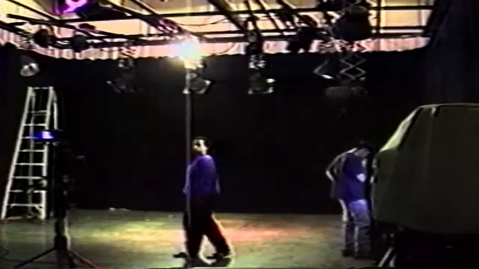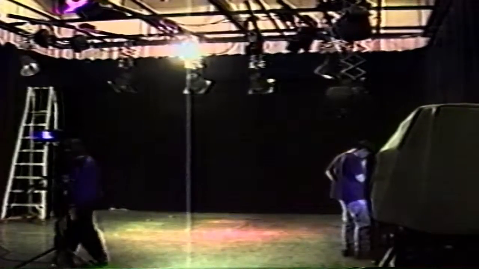In Morehead State University's Ginger studio, we have only 15 soft light sources, and this number is not enough for the average size of television studios. In KET studios, one would be able to use a large variety of soft light sources.